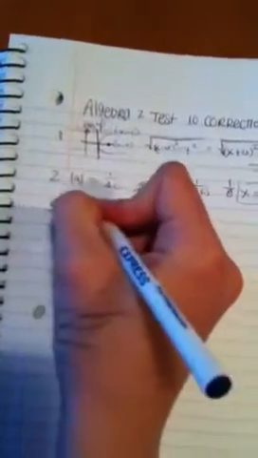Then, number 3, I had the right equation, but I made a mistake with the directrix. The question is, write an equation of a parabola with a vertex at the origin and a directrix of y = 5. So you would have 5 for your directrix over 1 is equal to 1/4c.